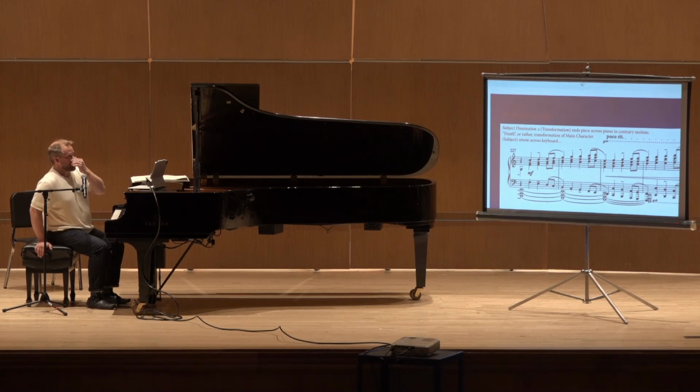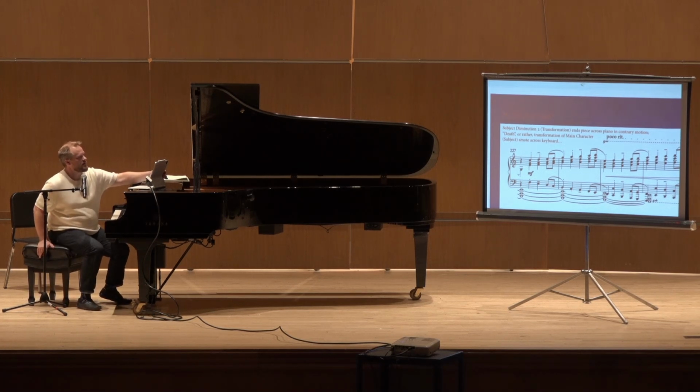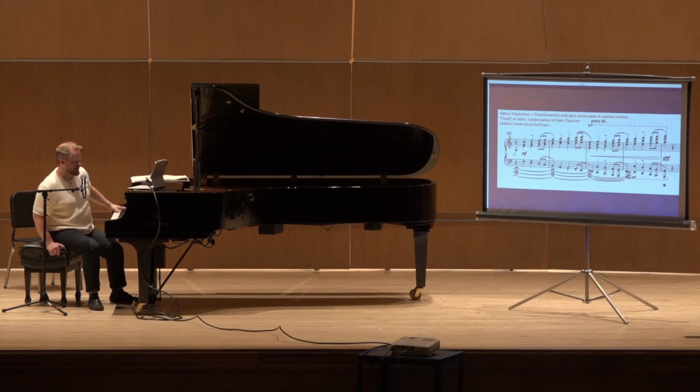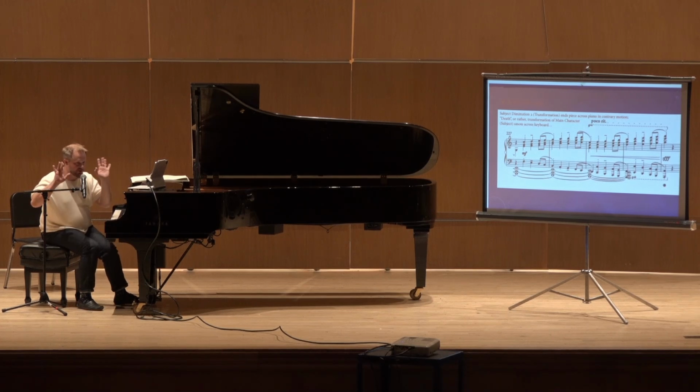The subject in the quarter notes wins, in quotes. It's that transformation character, the very short one, strewn across the piano, or smacked across the piano. And so you get contrary motion here to end. And so, yeah, the transformational tune is the victor, if you will. So I've got this down here. Sostenuto pedal, no hands.